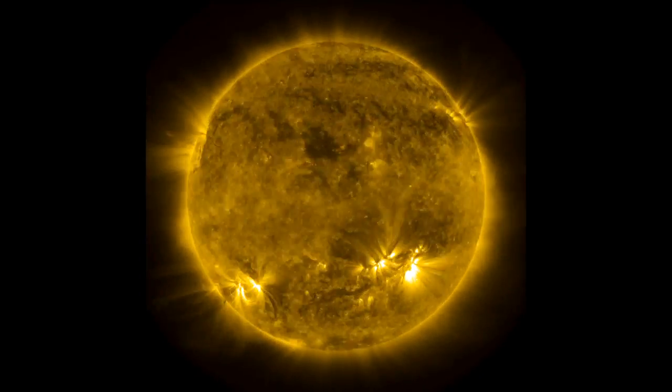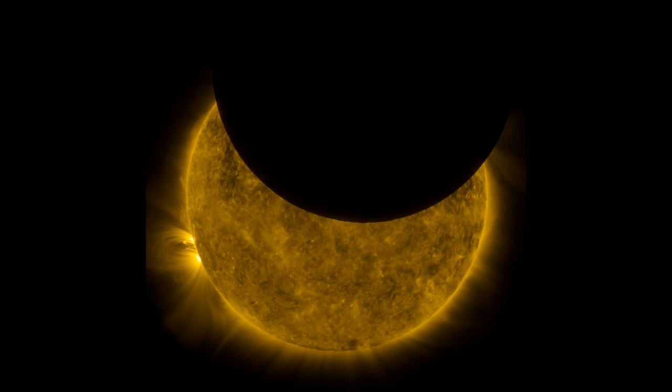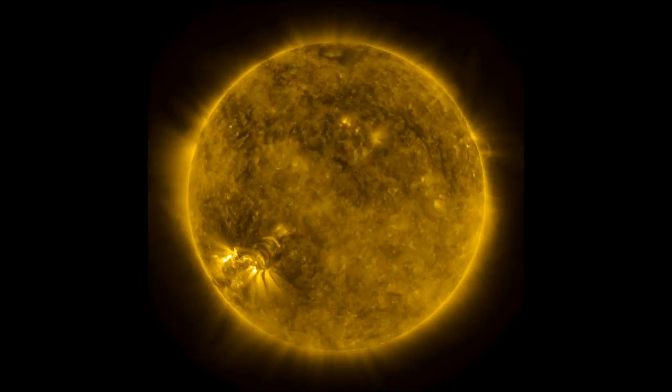If you see that big black disk that moves over the sun, that's the moon, what we call a lunar transit. That's when the moon is moving between the sun and the SDO spacecraft. It almost looks like a perfect circle, but if you look really close on the edge, you see these tiny humps. Those are the mountains on the moon. Just an amazing thing you can see with these incredibly high-resolution cameras.